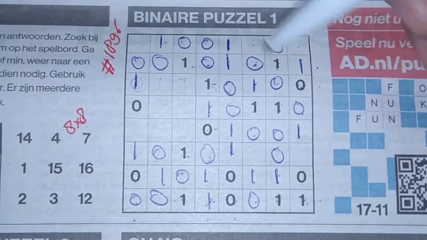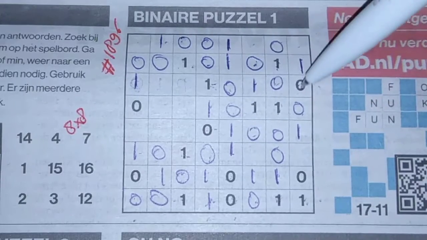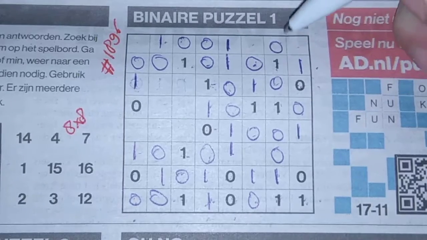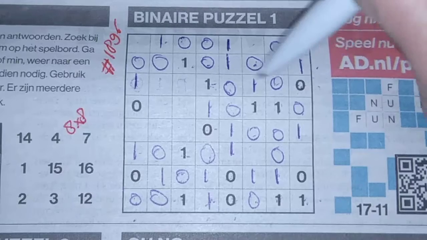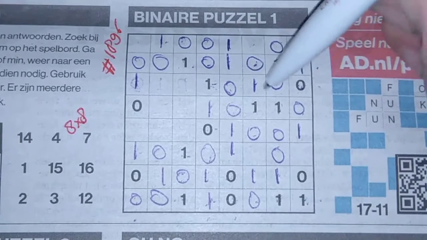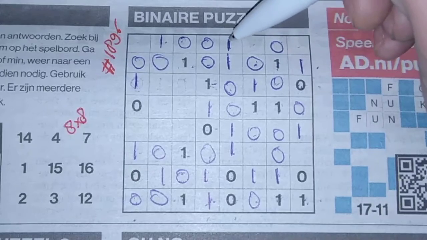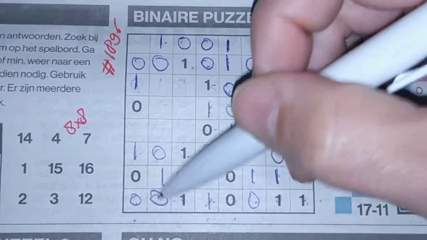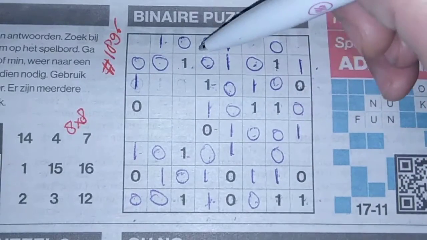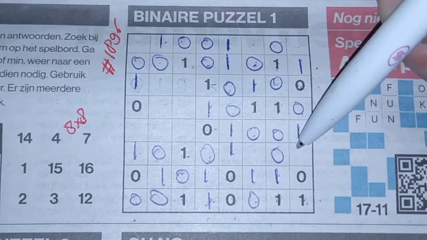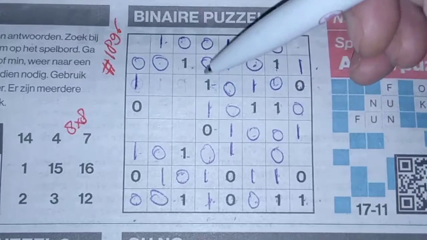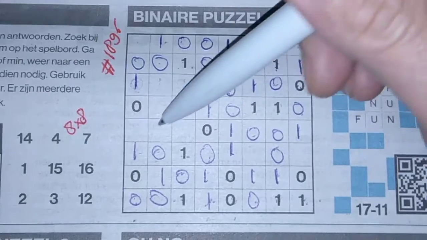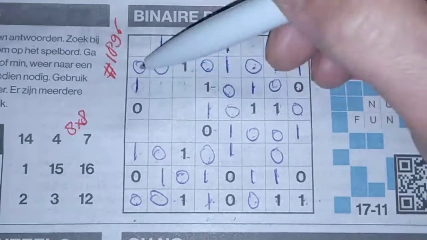And then do we have a 100? No. 001. 100. Oh, 10, oh, 10. 1, 2, 3, 4.